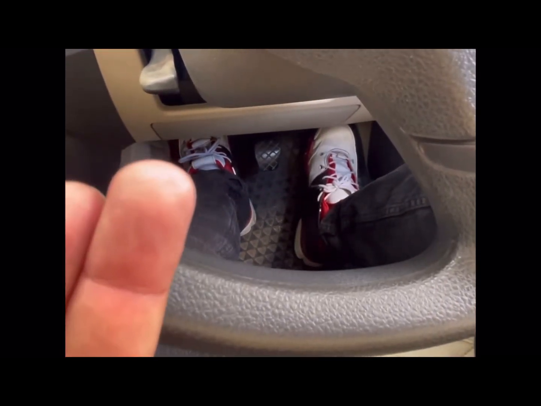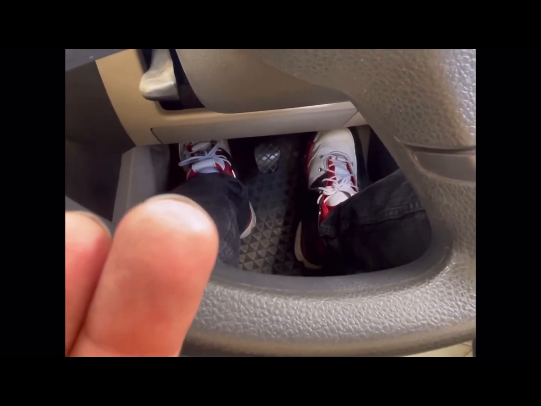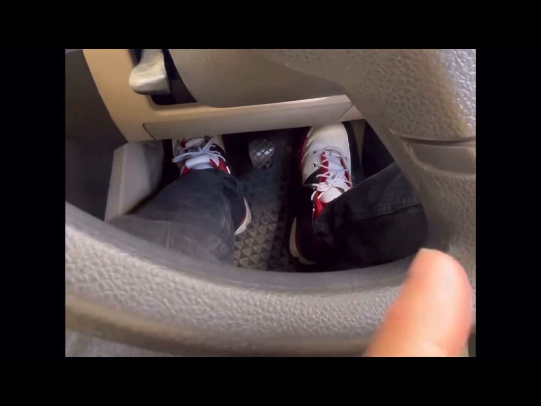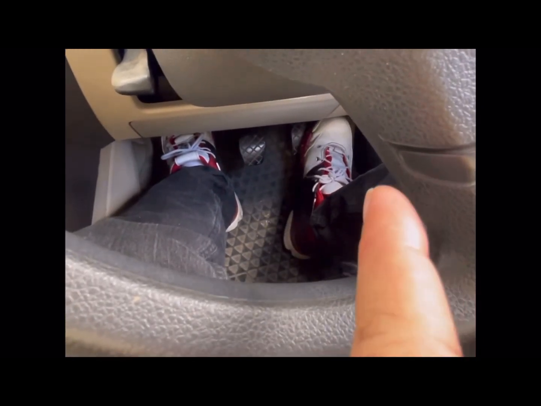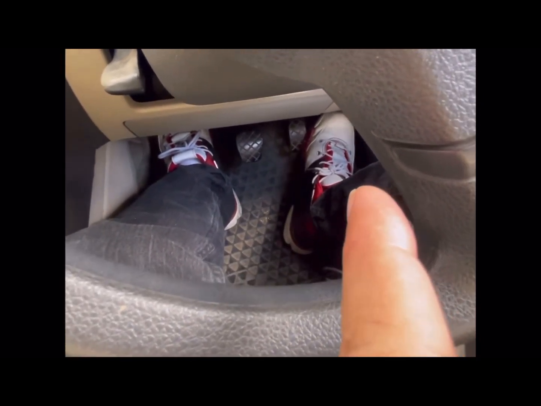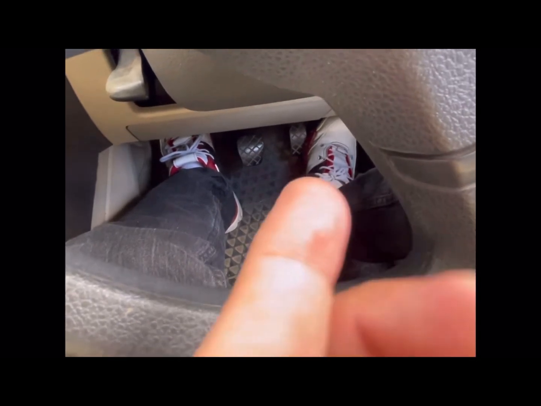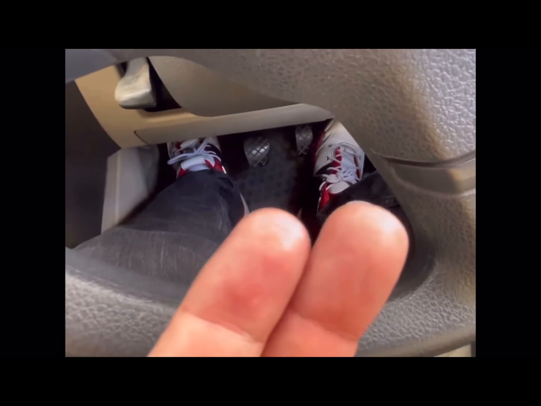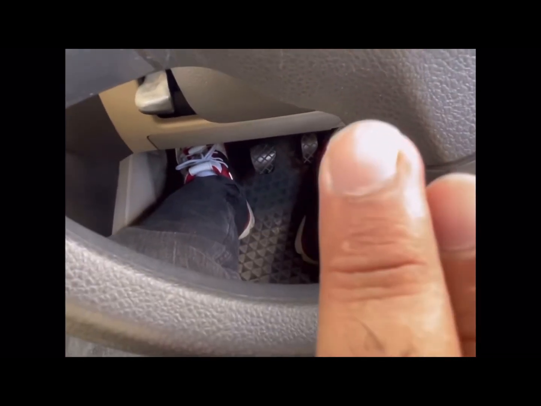So I'm going to lift my left foot slowly for the engine and gear to work, to push the car forward, and I'm going to press the accelerator or the gas pedal at the same pace, but downwards.